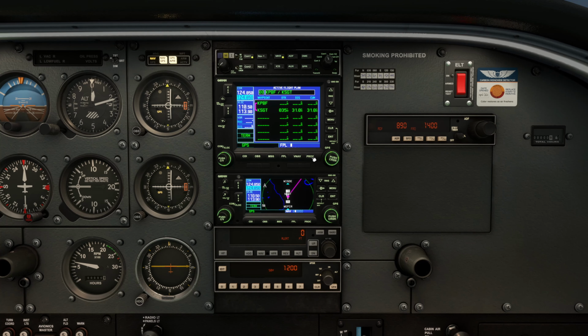Okay, so to actually load the approach, what I want to do is hit the procedure key in the bottom right here. It's already highlighted select approach, so I'll hit enter. And then you can see I've got the list of approaches here that's already pulled up. It does say Stuttgart Airport there. And I'll scroll down to the RNAV to runway 9. That's what I want, so I will hit enter.